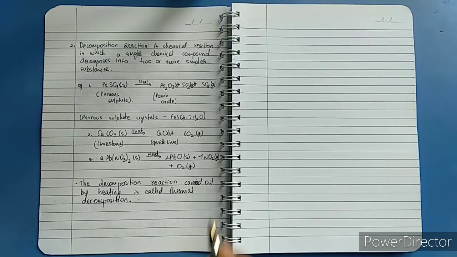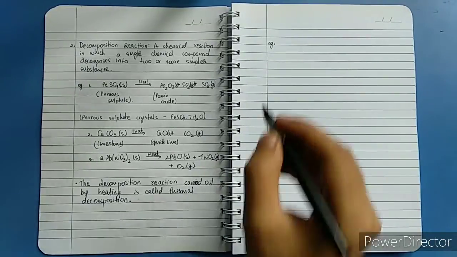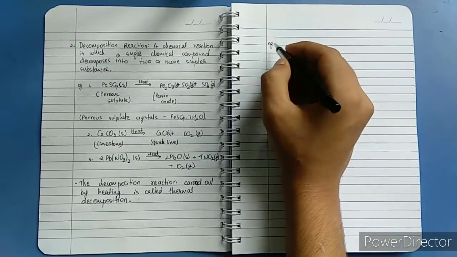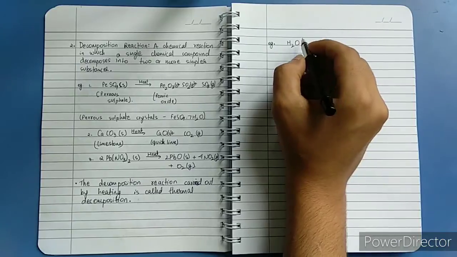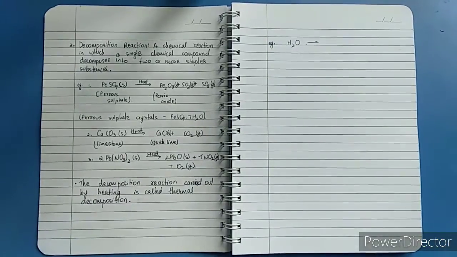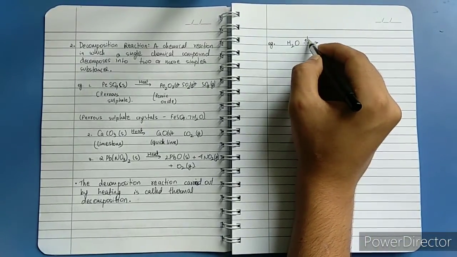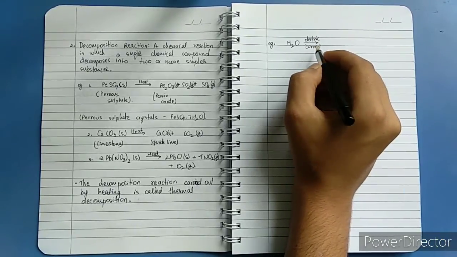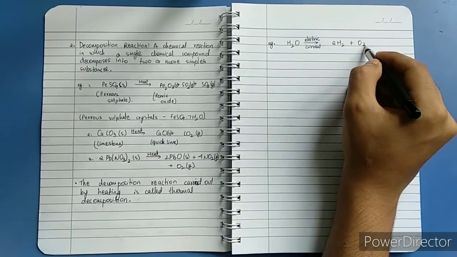Okay. Some more examples, not of thermal decomposition but the other type. So this example we are taking is of water. So in water, when electric current is passed, on passing electric current, we see that hydrogen and oxygen is formed.